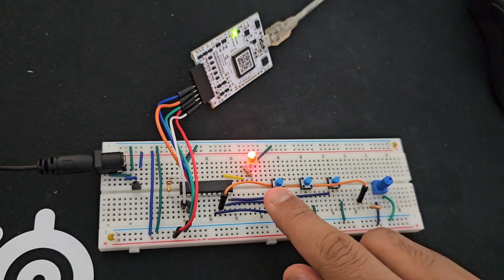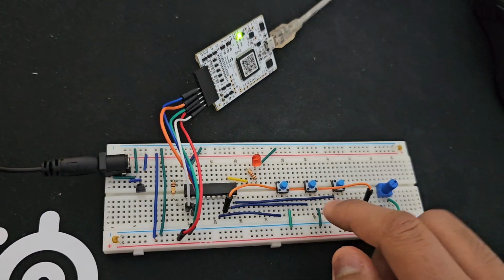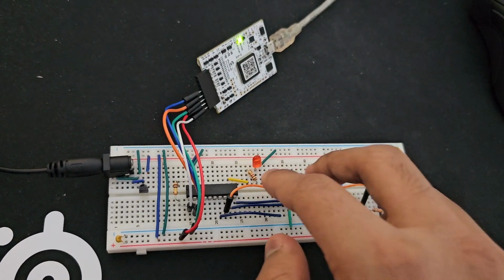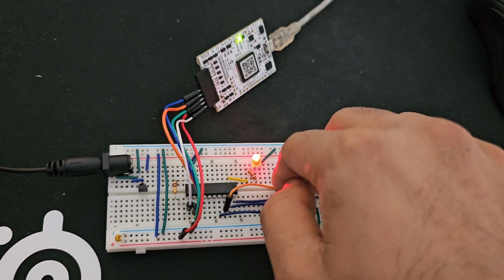And now if I push both push button 1 and push button 2 together, it should toggle the LED on and off for 1 millisecond intervals.